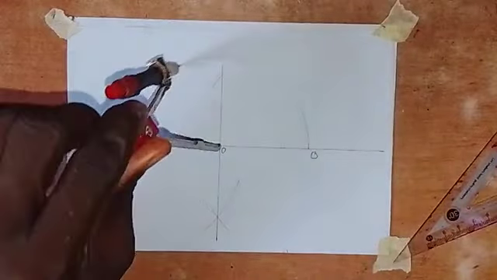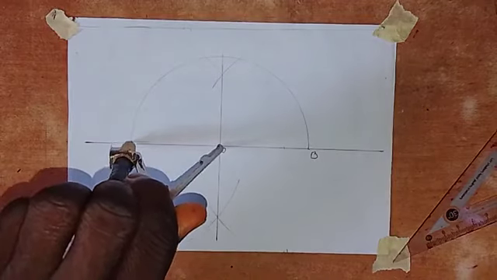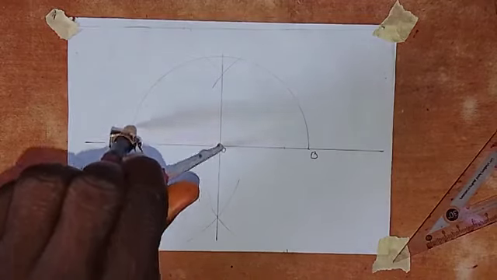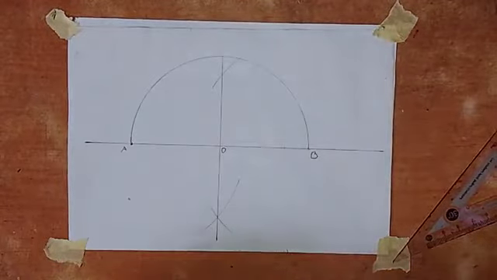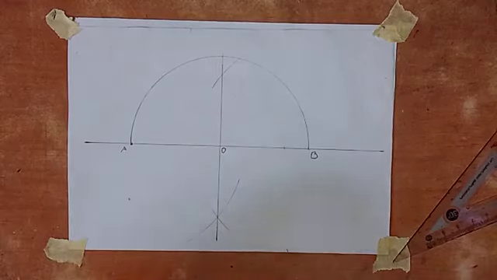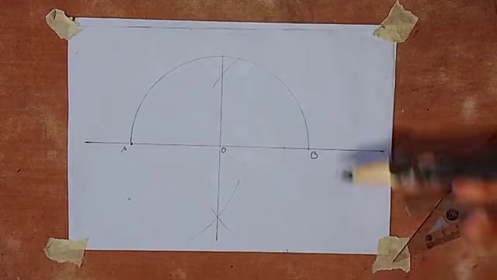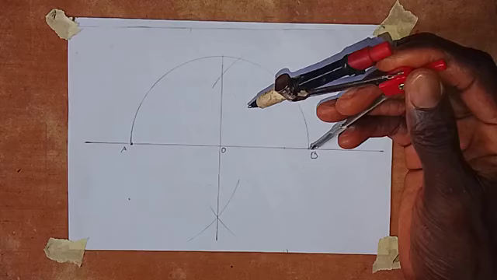So we turn it like this, and it lands here at A. So we have this semicircle. Now let's look at the next thing that we are to do. Listen to what I'm going to do here now. Put the pin of the compass here at point B.